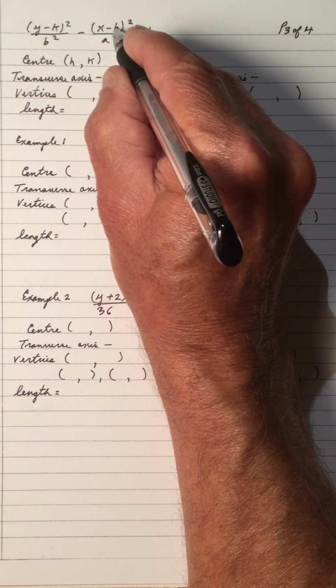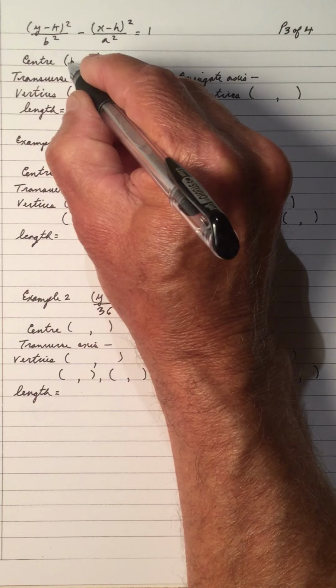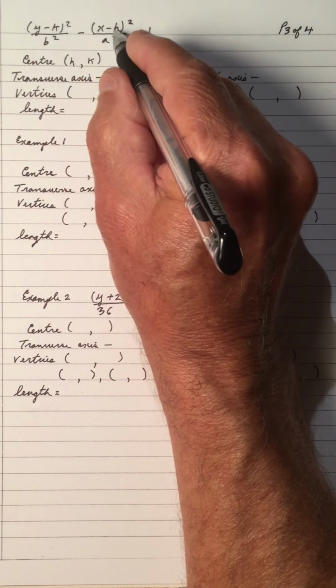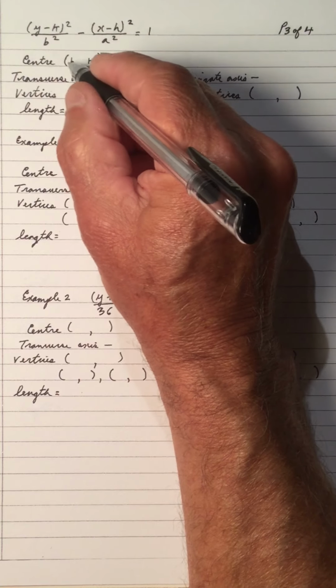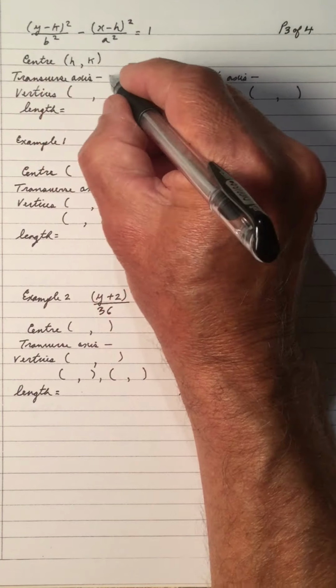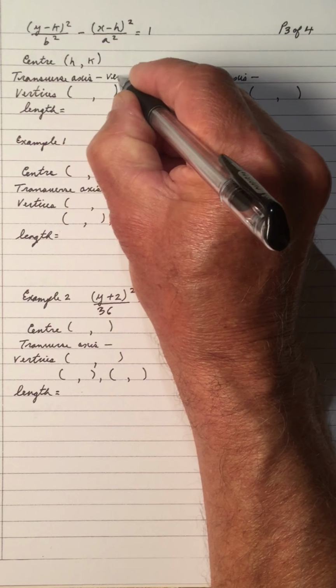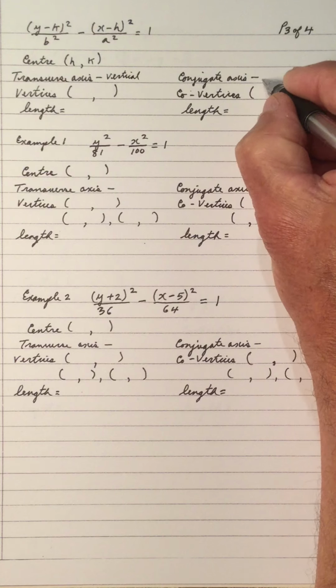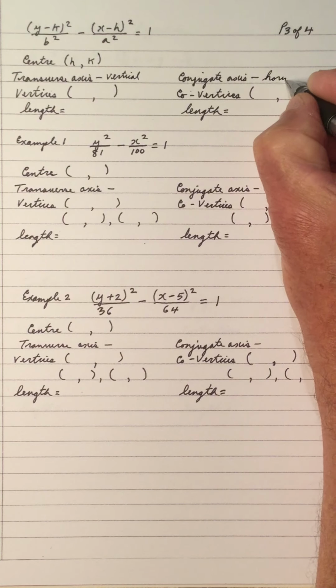Again, if this is positive, this will be a negative. And if this is a negative, this will be a positive. So whatever these signs are here, it'll be the opposite, going in for the center. Again, the y is positive, so the transverse axis is vertical. And so that means the conjugate axis must be horizontal.